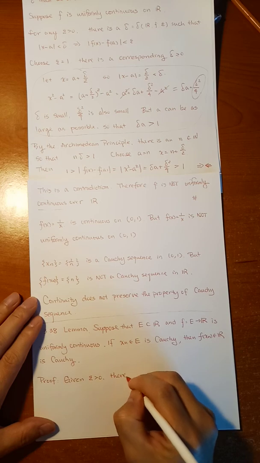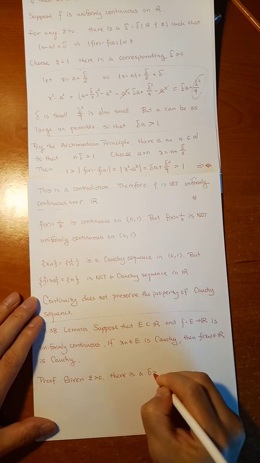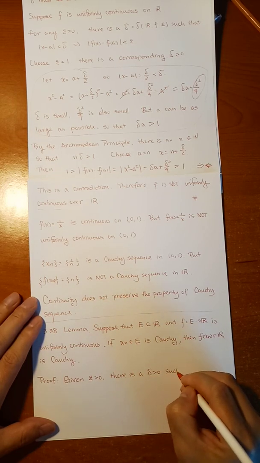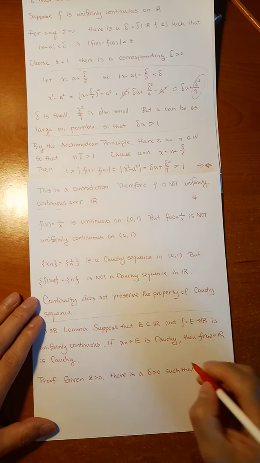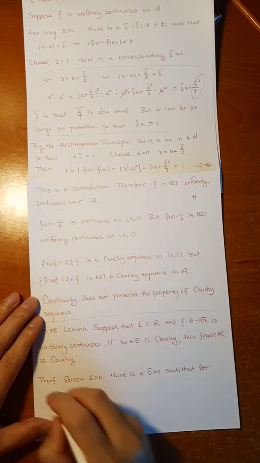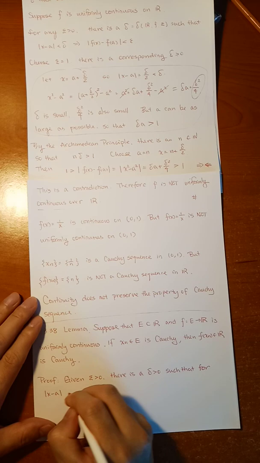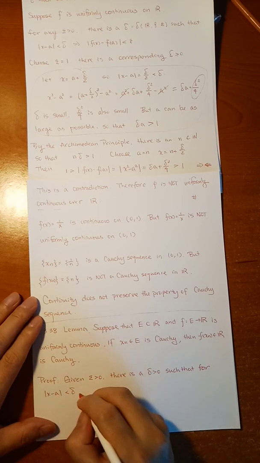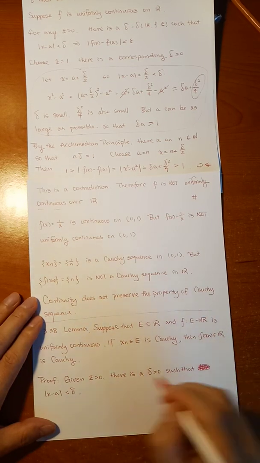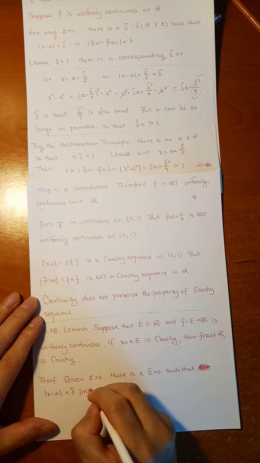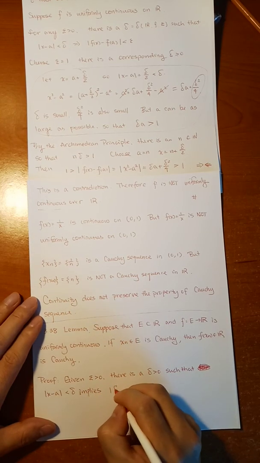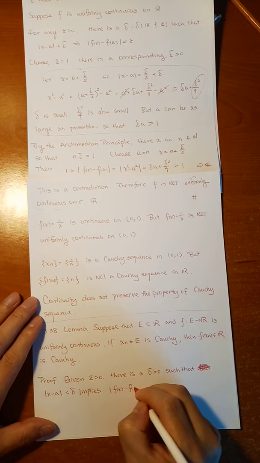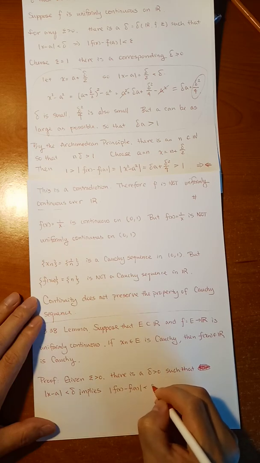There is a delta greater than 0 such that |x minus a| less than delta implies |f(x) minus f(a)| less than epsilon.